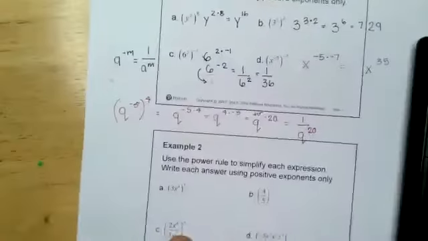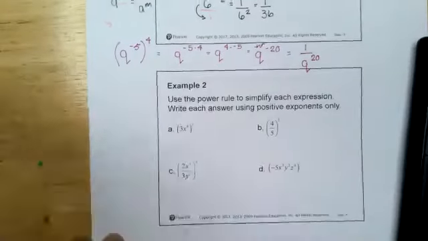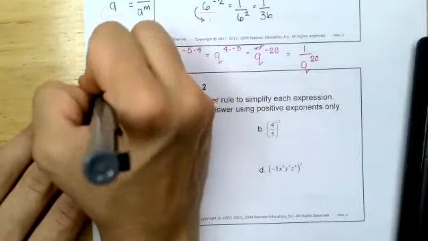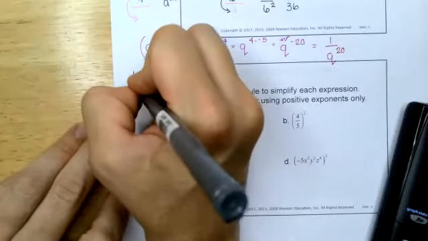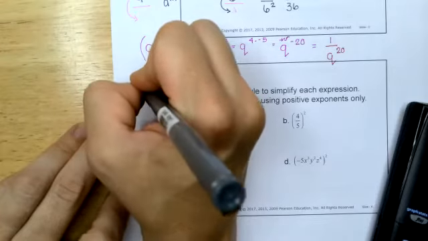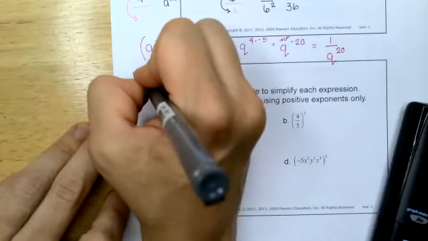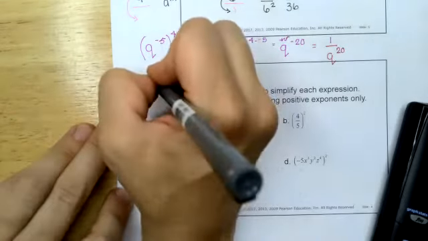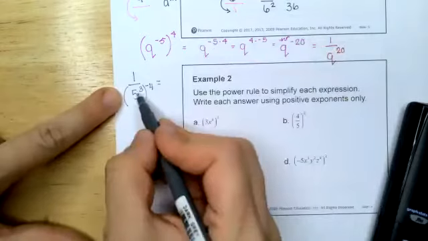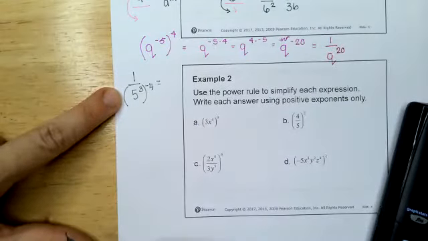If you had, let's do an even harder one. Let's do 1 over 5 to the third power raised to the negative 4th power. Good. So it's already on the bottom, but it's positive, but then it's being raised to a negative, right?